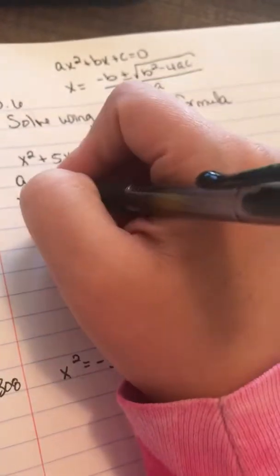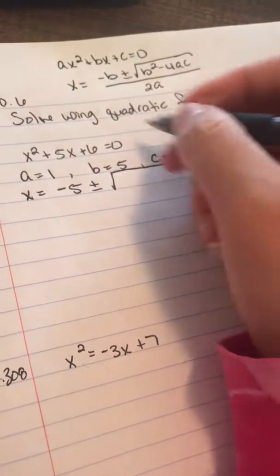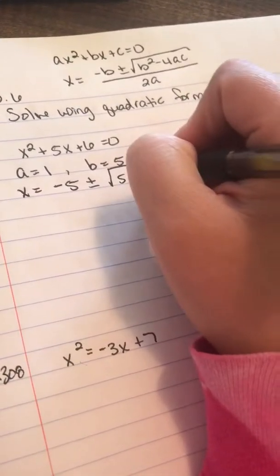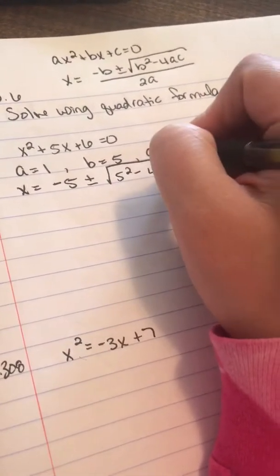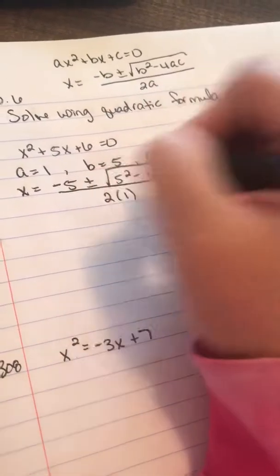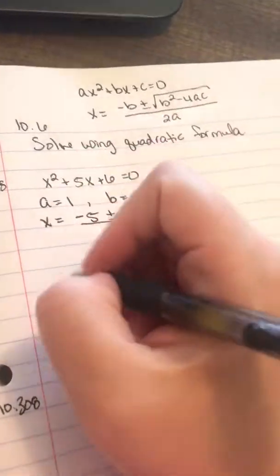So plug it into the quadratic formula. I do negative b, so negative 5, plus or minus the square root of b squared, so 5 squared, minus 4 times a, which is 1, times c, which is 6, all divided by 2 times a, which is 1. So simplify this.